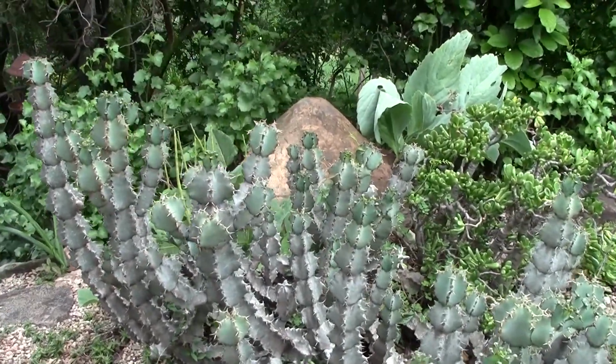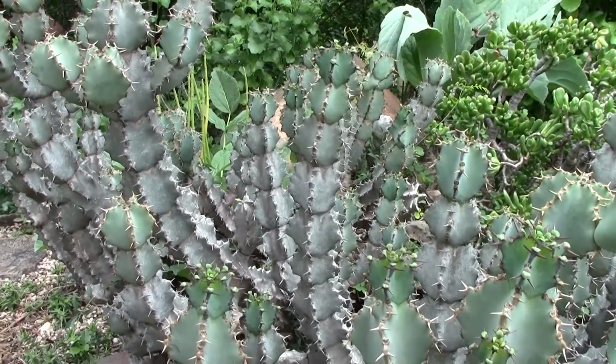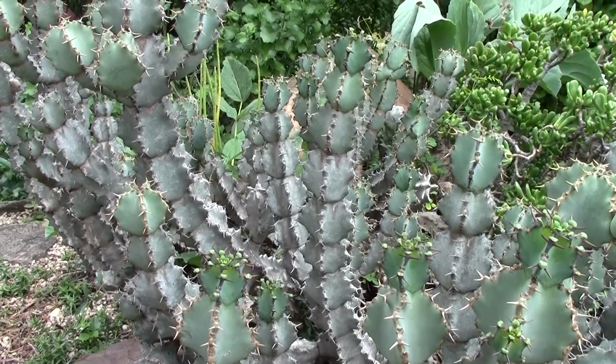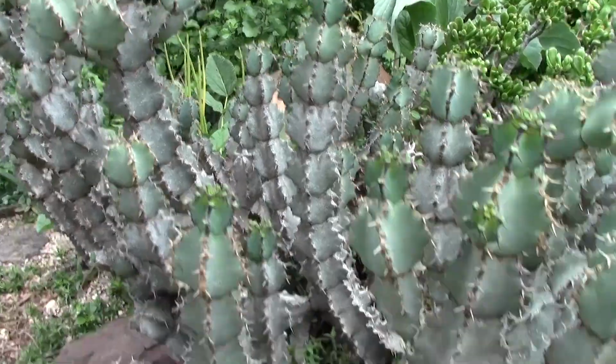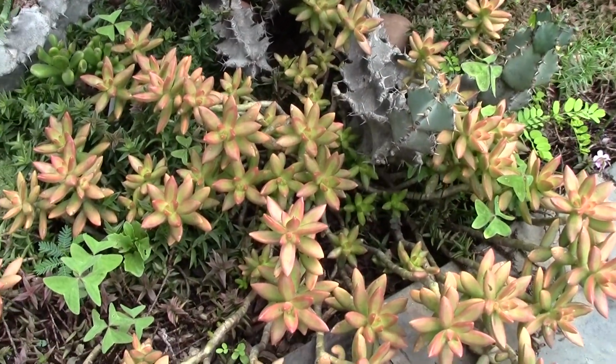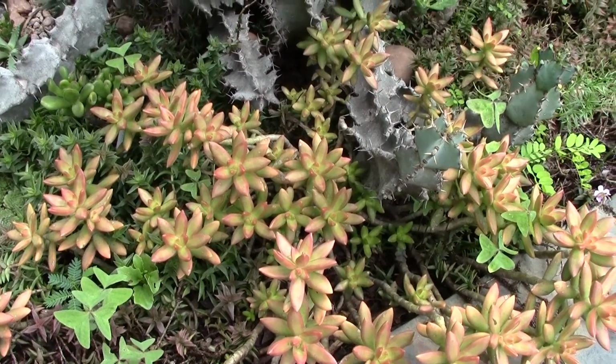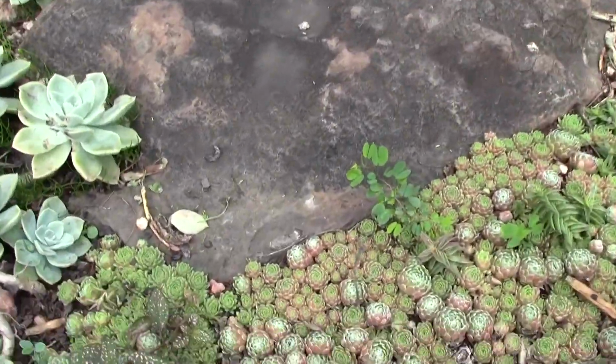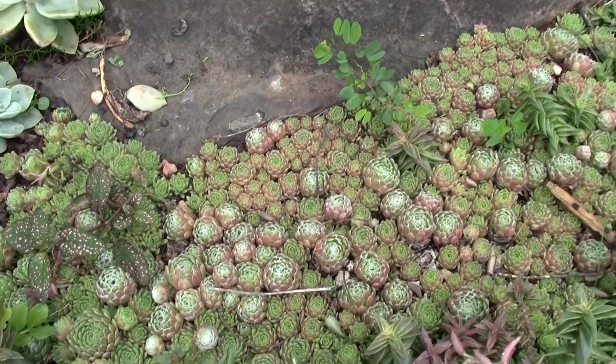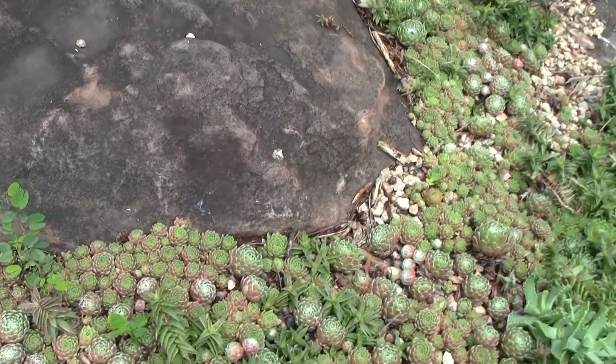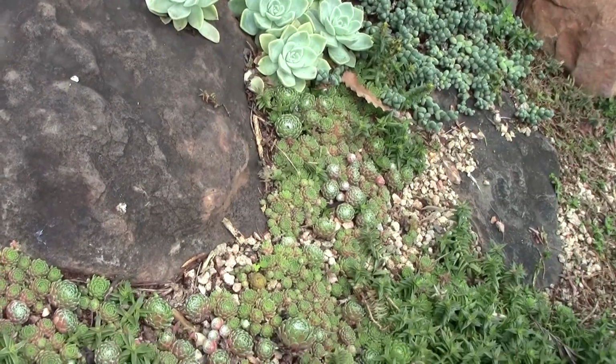It's a euphorbia. What were these ones again? These are these alpine things. Cool. They're growing everywhere. Yeah, because I put them there.